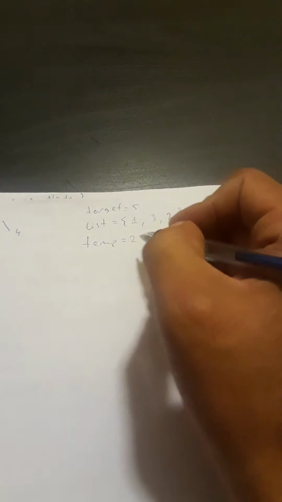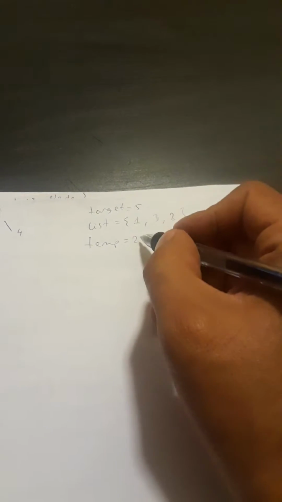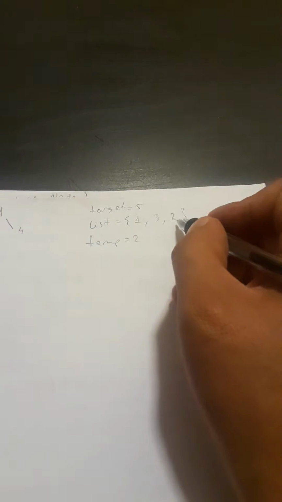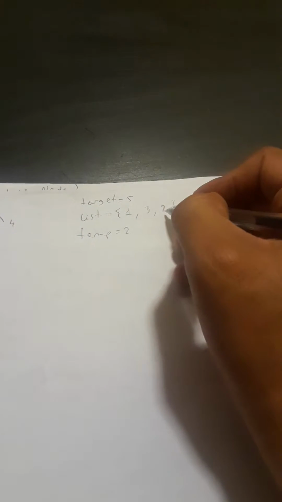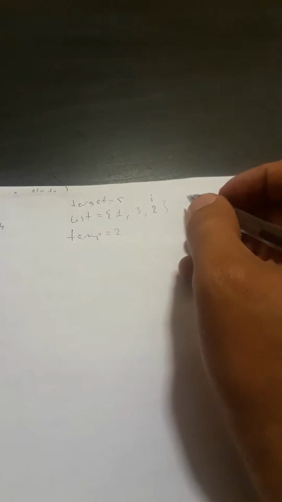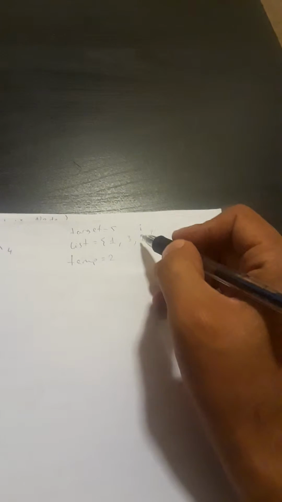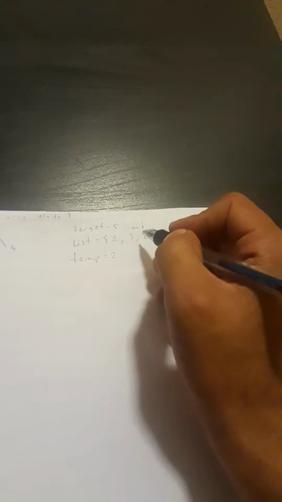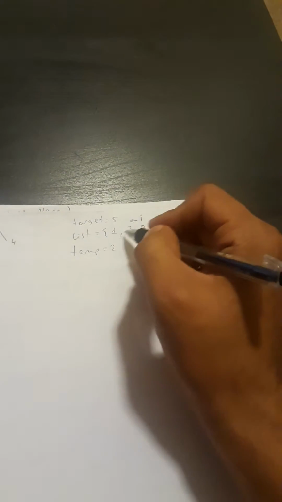Once we reach the bottom of the tree, in our temporary variable we'll be adding elements from the last element of the list. Also we'll use an i variable as a pointer, which also starts from the last element in the list. Then we will move to the left within this list.